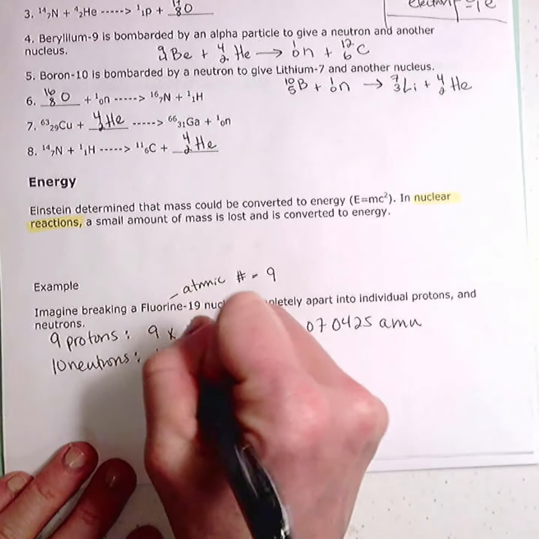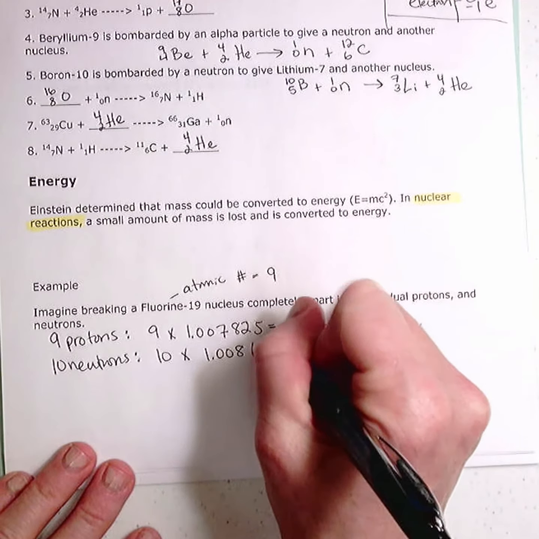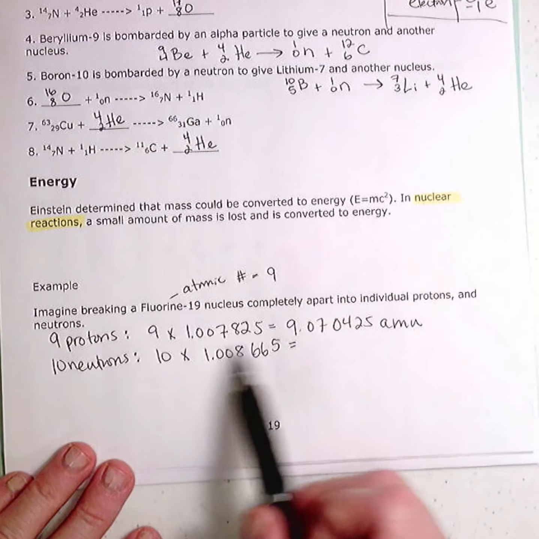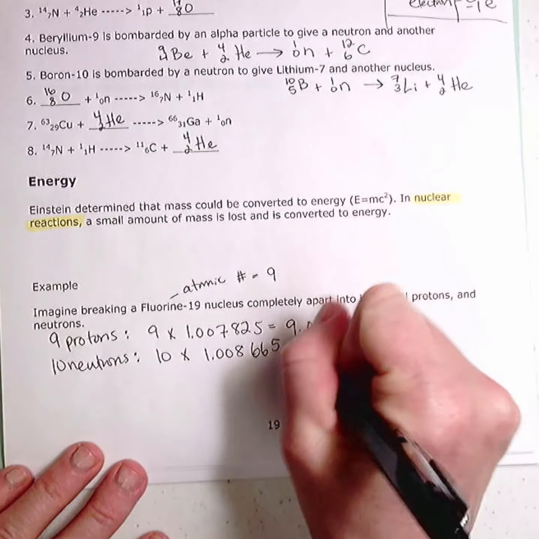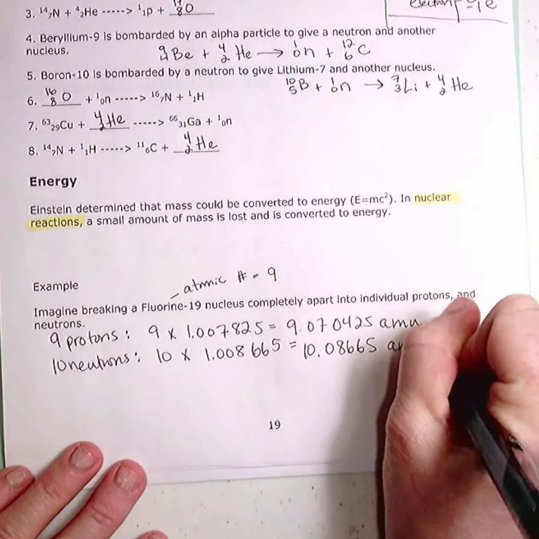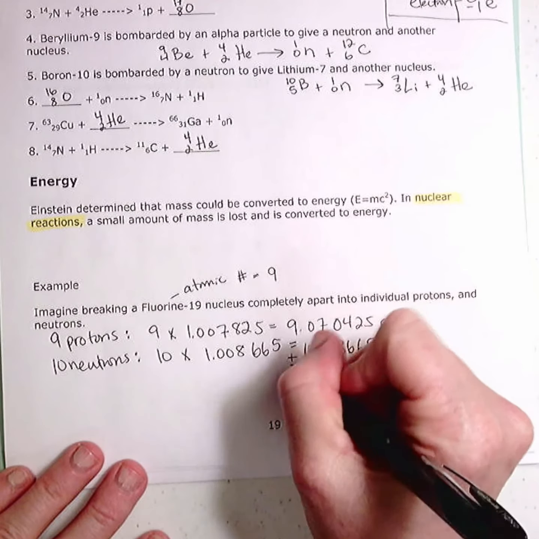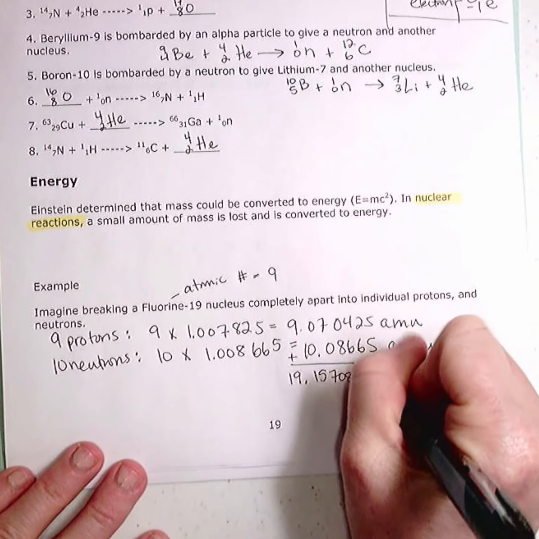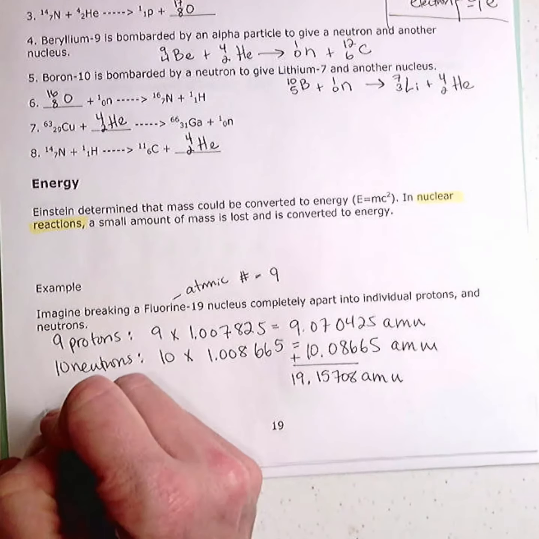That is 10 times 1.008665. The mass of a neutron is slightly different than a proton when you take it out to this many places, but we call it roughly 1 AMU. So you get 10.08665 atomic mass units. When you add these up, that adds up to 19.15708 AMU.